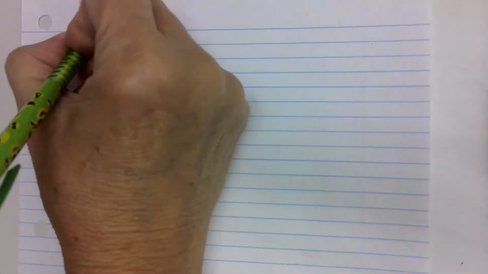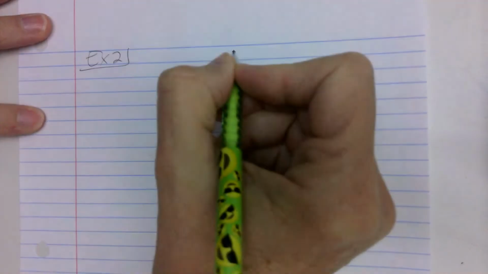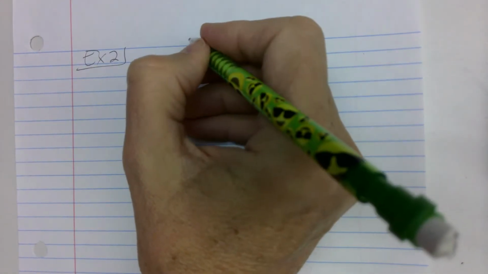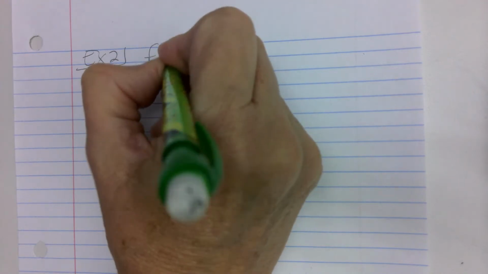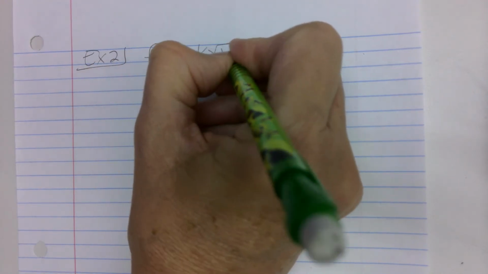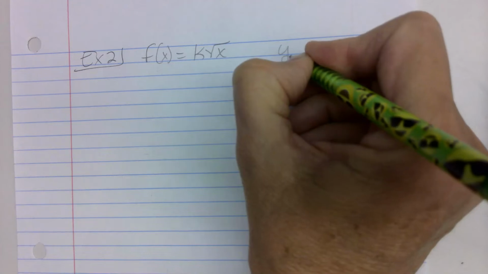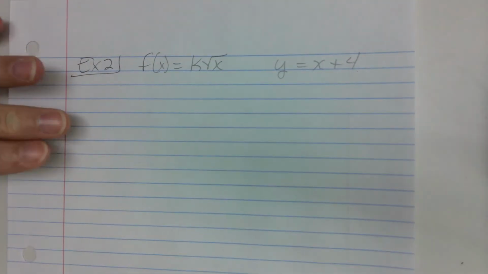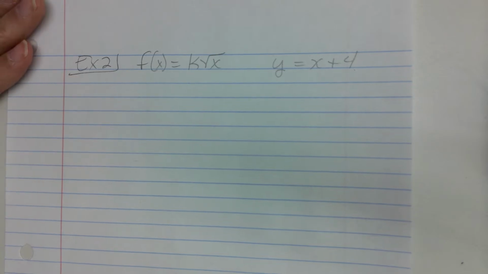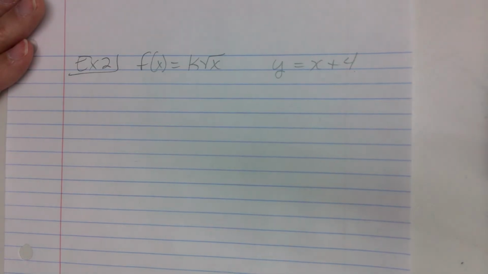One more example and we'll be done. Don't have that much space. Well, then just pay attention if you want to.